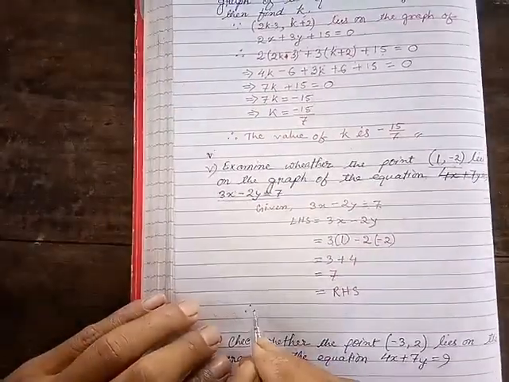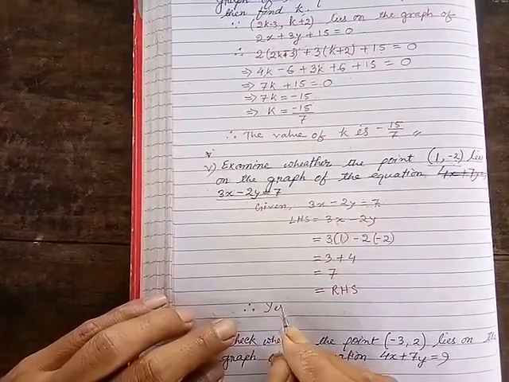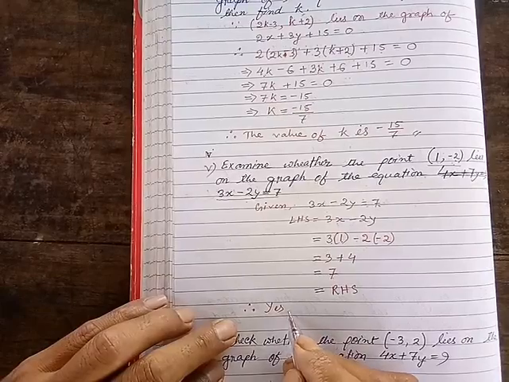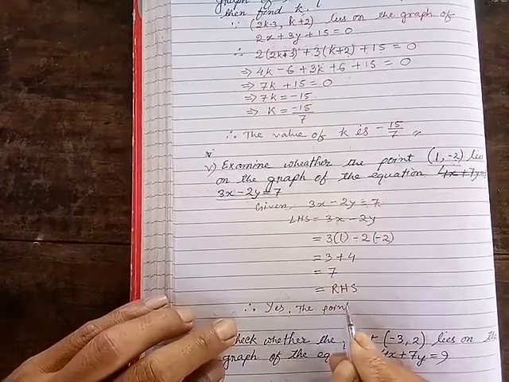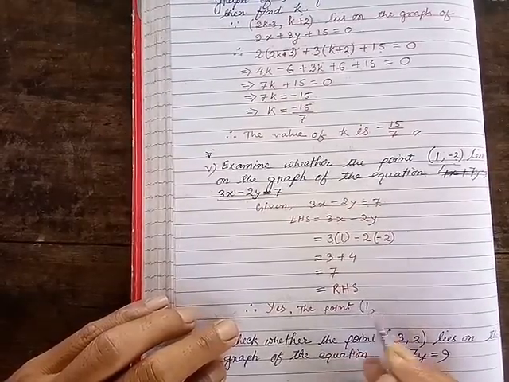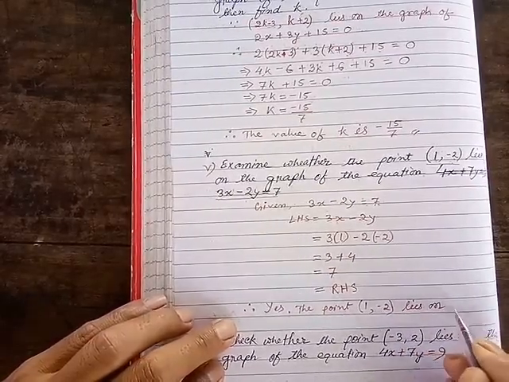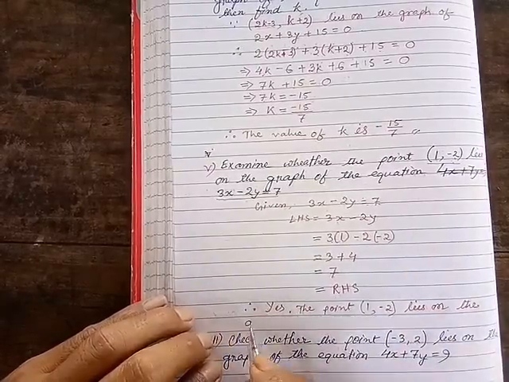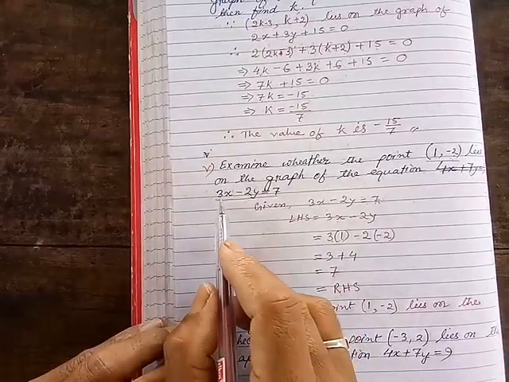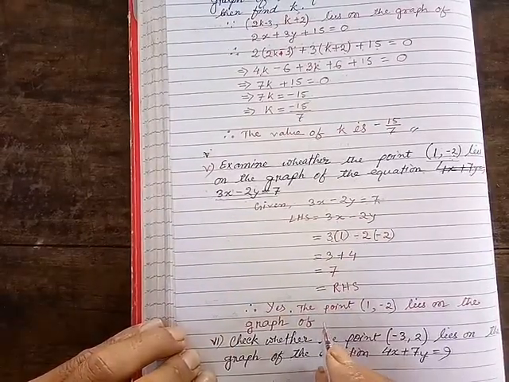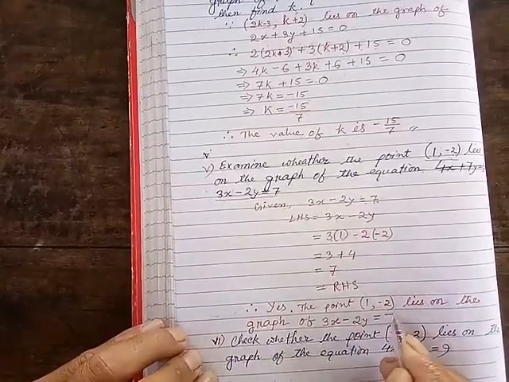Therefore we can say yes, the point (1, minus 2) lies on the graph of 3x minus 2y is equal to 7.